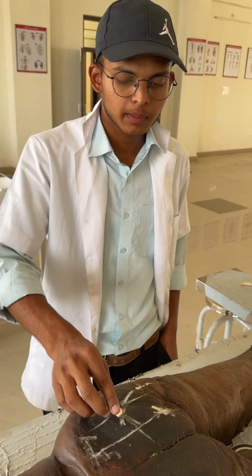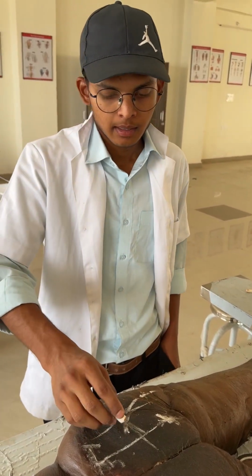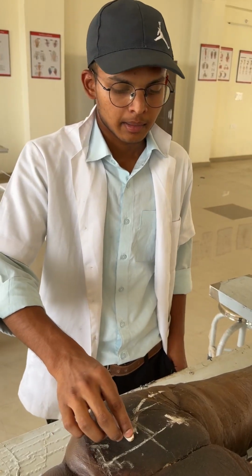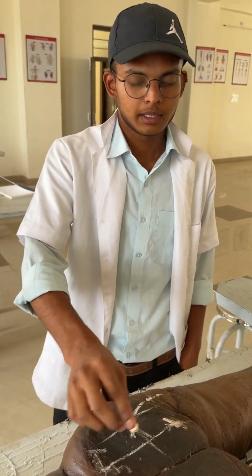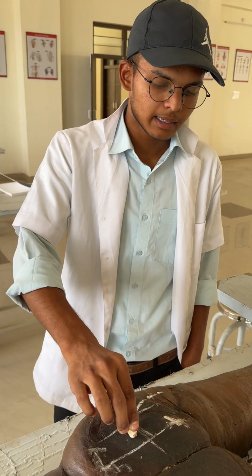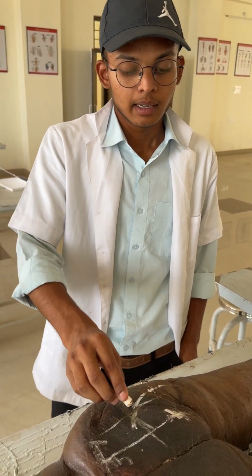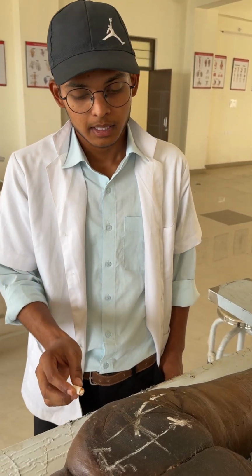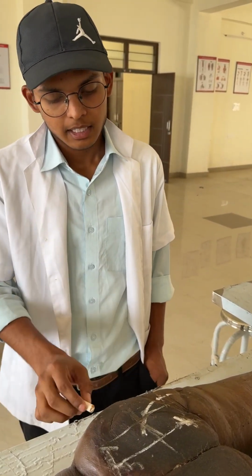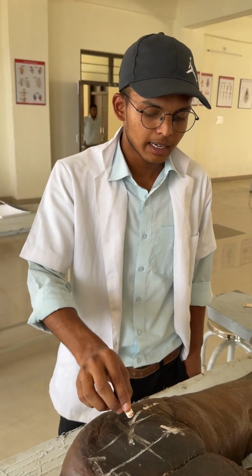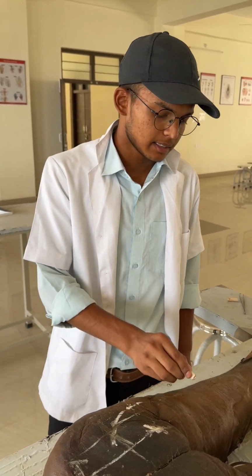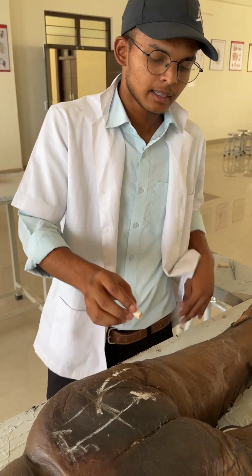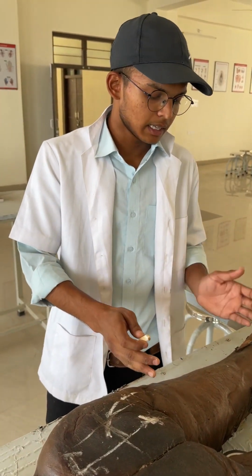Since it arises from the ventral rami of the lumbar plexus, it enters into the gluteal region by passing through the greater sciatic foramen. It is covered in the gluteal region by the gluteus maximus muscle, which is the largest muscle of the gluteal region. Then it descends downwards and laterally, enters into the posterior compartment of the thigh, and reaches the third point, which is the junction between the upper 2/3 and the lower 1/3.